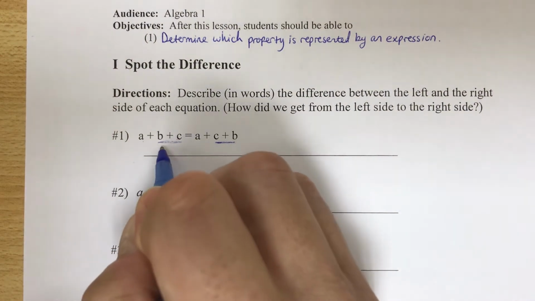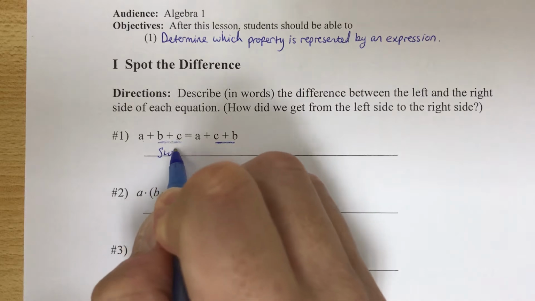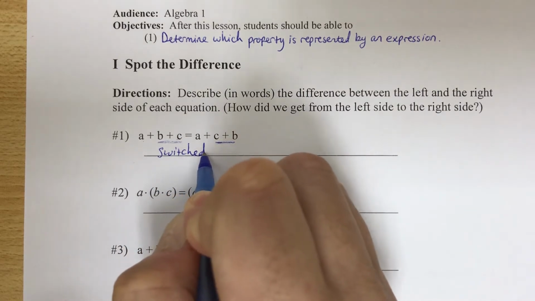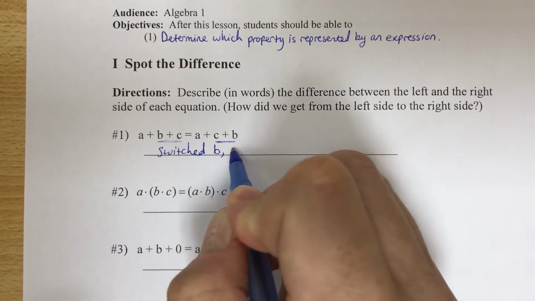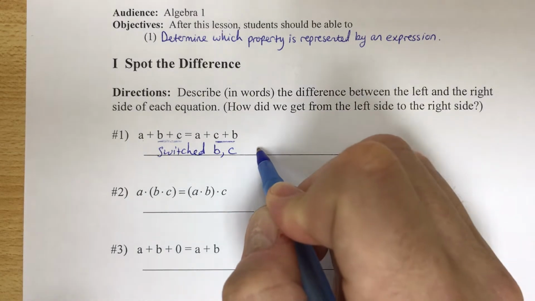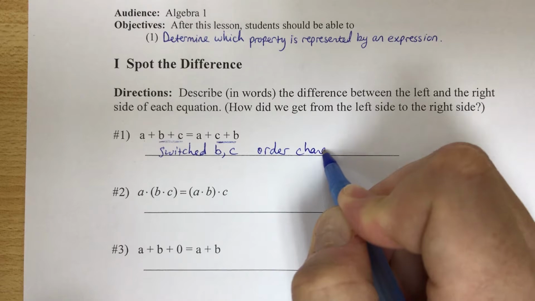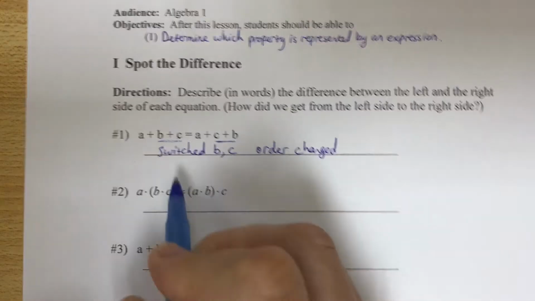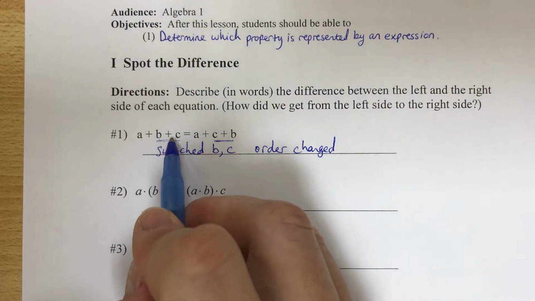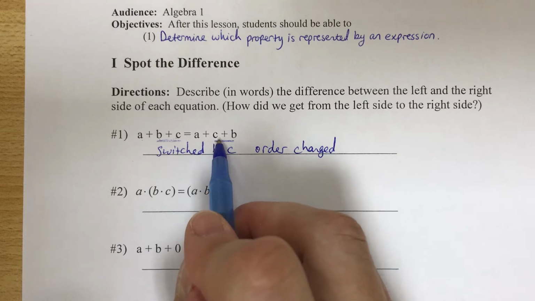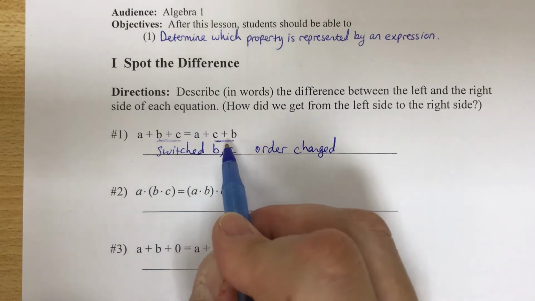So two ways I could write this: we switched B and C. One other way of describing it is that the order changed, because B came before C on the left side, but C was before B on the right side.